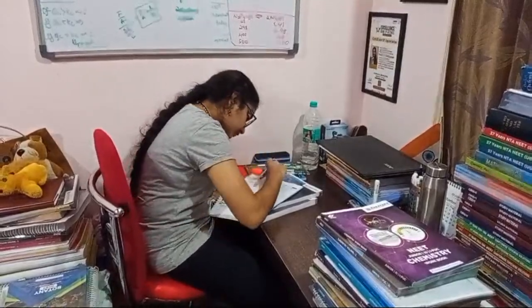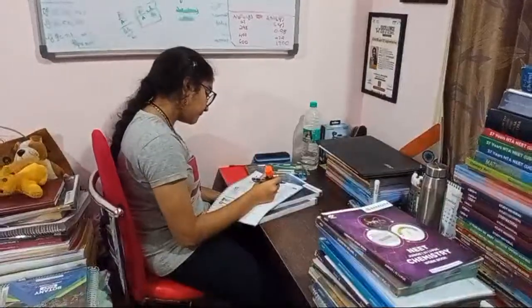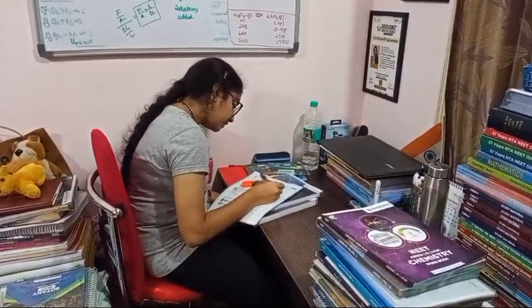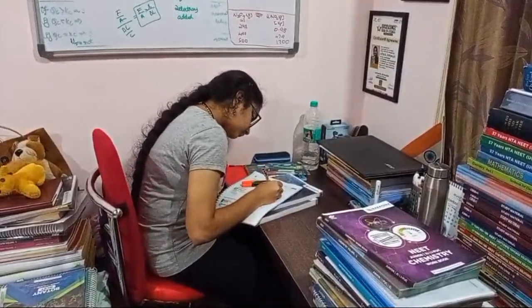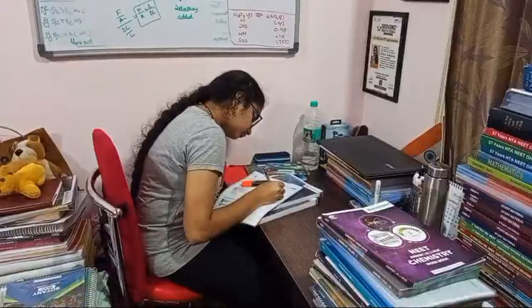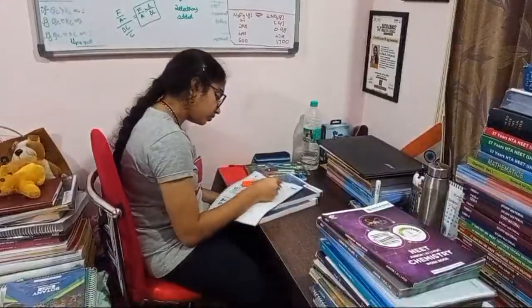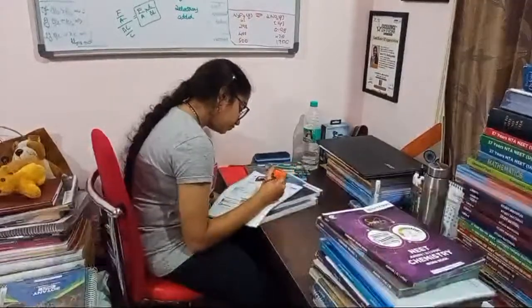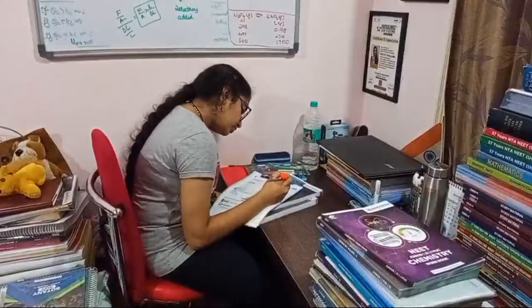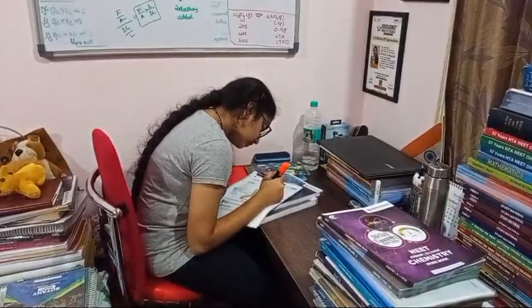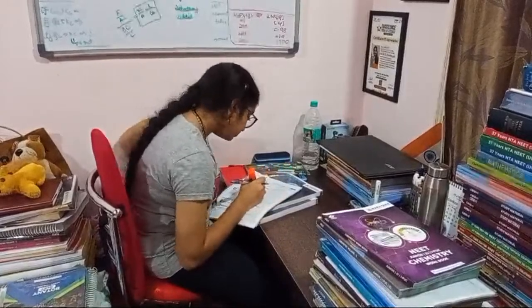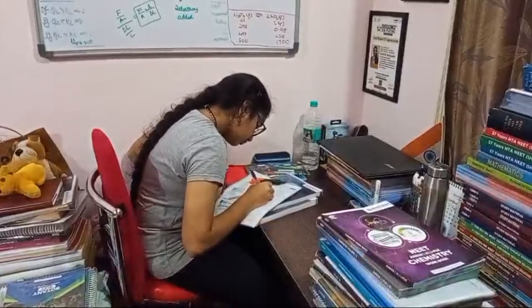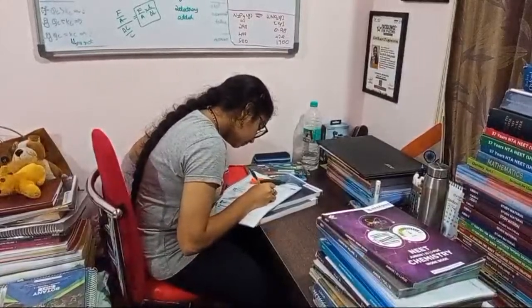Acceleration a equals dv by dt, which is minus omega square a sine omega t. Time period T equals 2 pi by omega, which equals 2 pi root over m by k, or T equals 2 pi root over I by C. Or T equals 2 pi root over l by g.